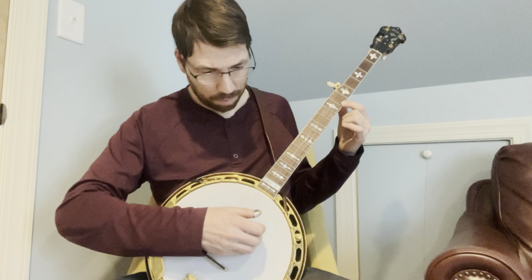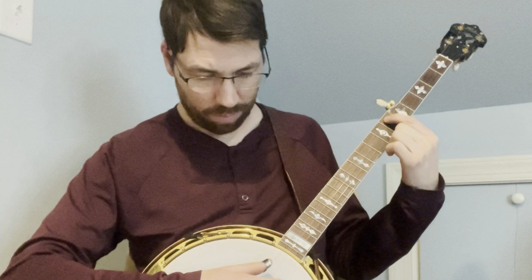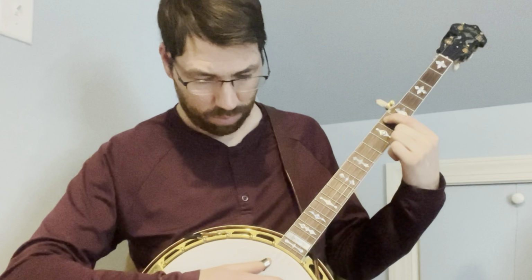In my previous example, this note was G sharp or A flat, which would make the 4th string the same, just one octave apart. Bravo.